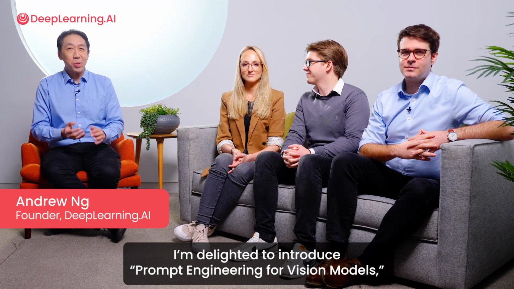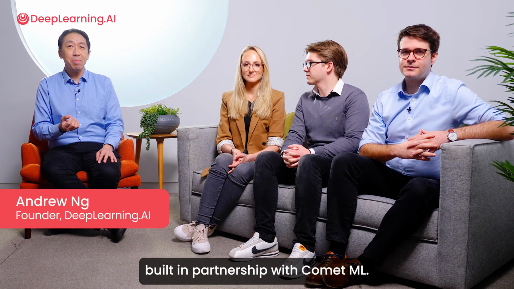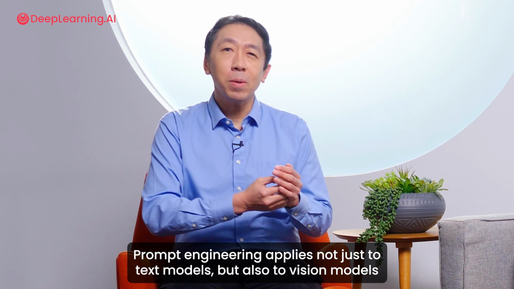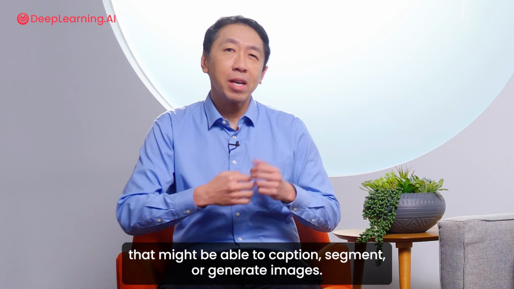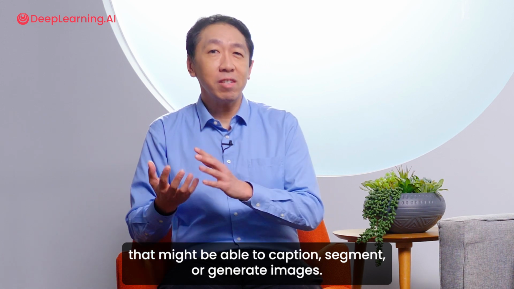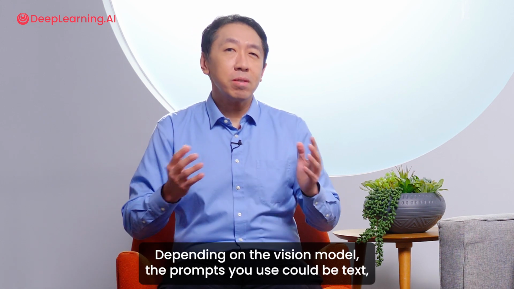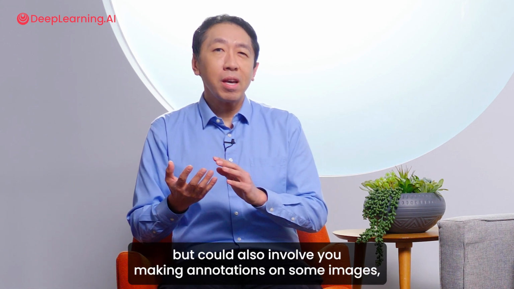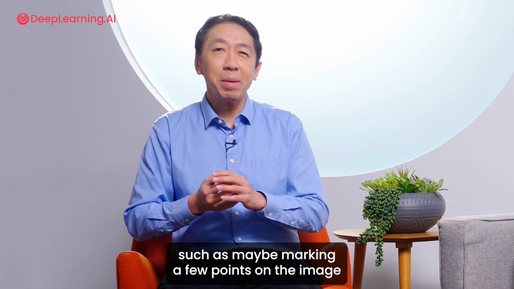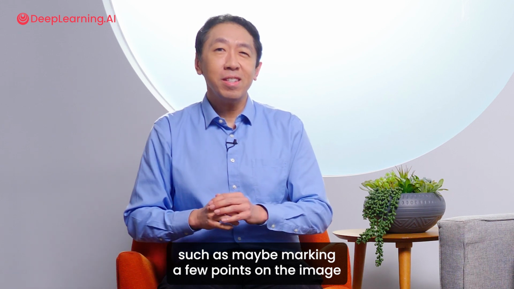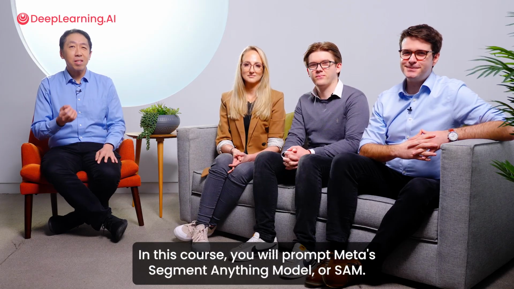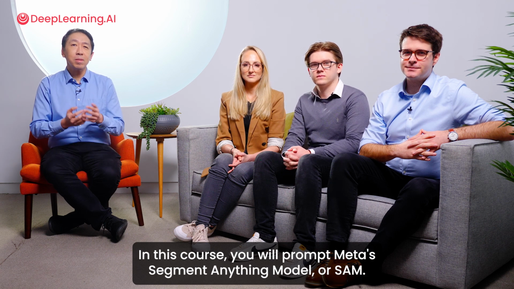I'm delighted to introduce prompt engineering for vision models, built in partnership with Comet ML. Prompt engineering applies not just to text models, but also to vision models that might be able to caption, segment, or generate images. Depending on the vision model, the prompts you use could be text, but could also involve you making annotations on some images, such as maybe marking a few points on the image to tell an algorithm what you're looking at. In this course, you'll prompt Meta's Segment Anything model, or SAM.